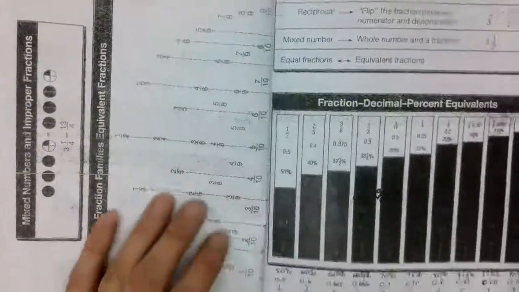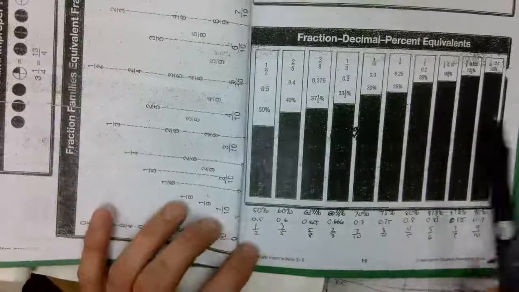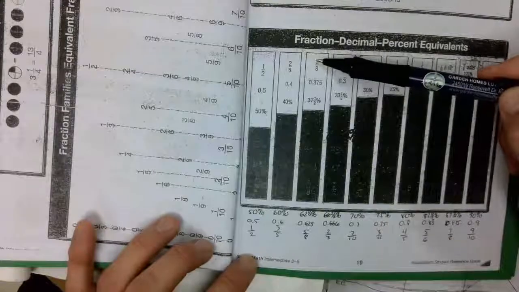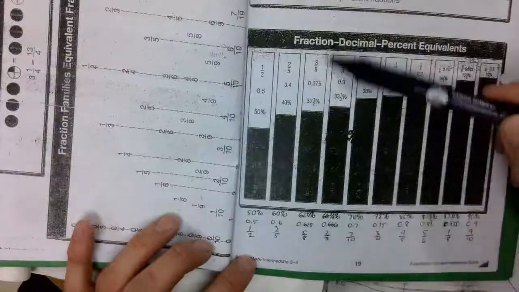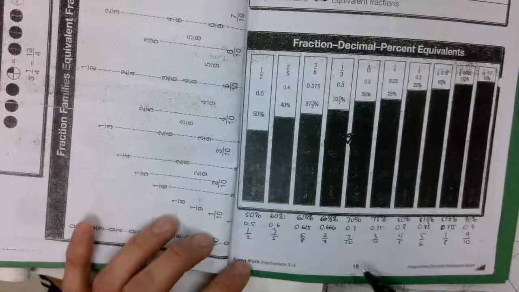Okay, so what I did for you is I wrote them all down at the bottom. So some of these are down at the bottom. This is 2/5 on the top. This is 3/5 on the bottom. This is 3/8 on the top. This is 5/8. And those are their equivalency to equal 1. Okay? So whenever asked, look on page 19.